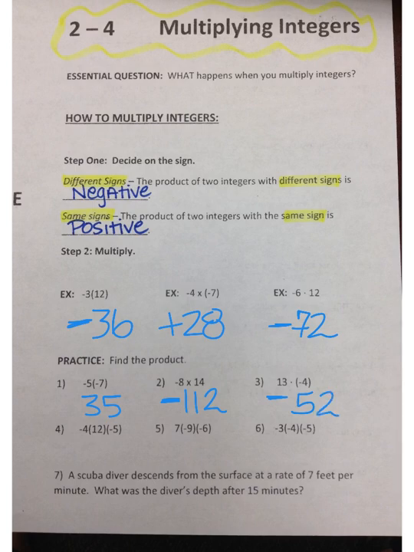Notice with 4, 5, and 6, we have more than 2 integers that we're multiplying. So the rules are a little bit different. You can just do the problems from left to right. Like for number 4, I could start by doing negative 4 times 12. Signs are different, so that would be a negative 48. And then I would be multiplying that by a negative 5. Now signs are the same, so it's going to be a positive, and 48 times 5 is 240.